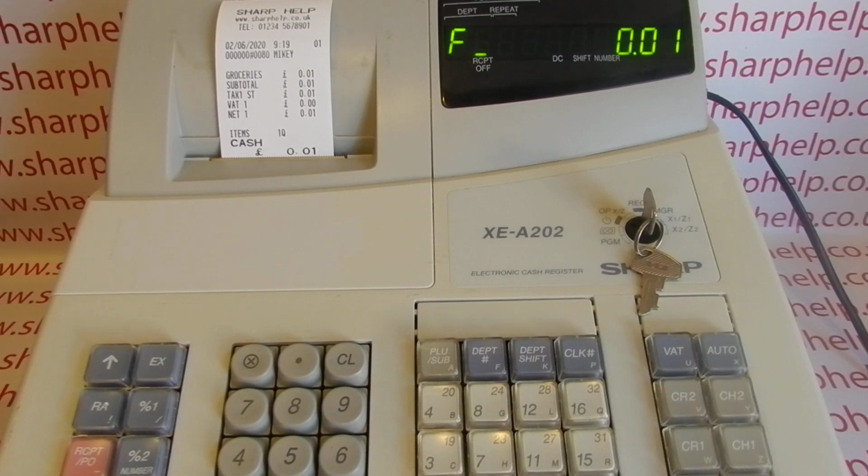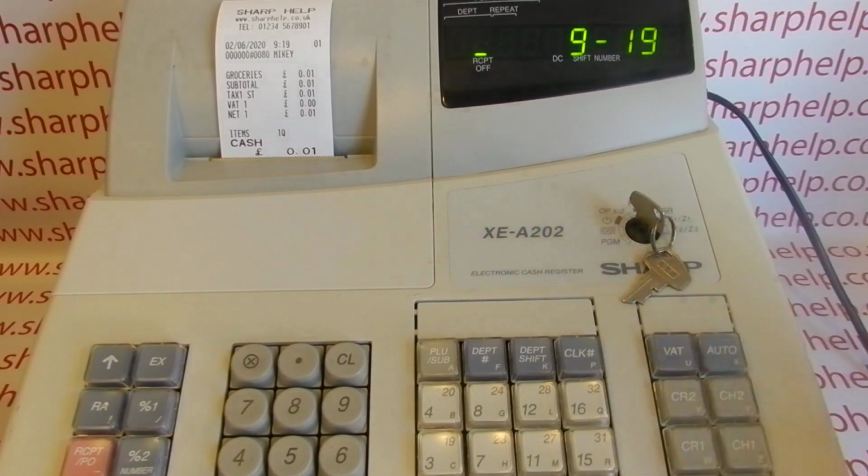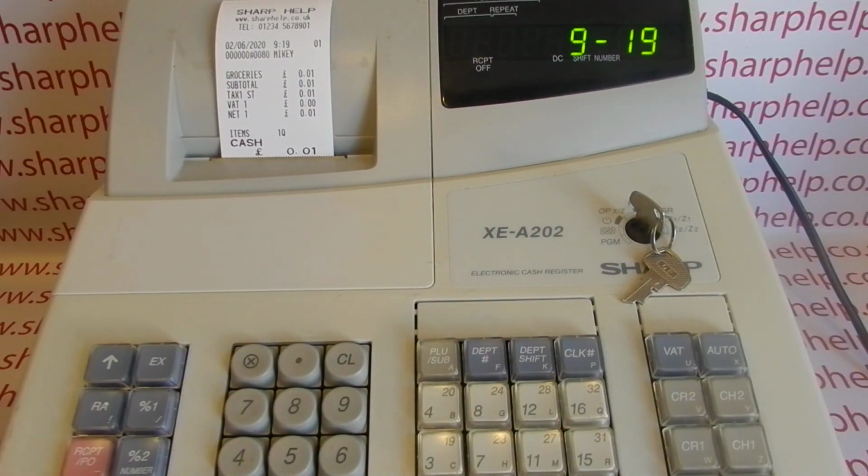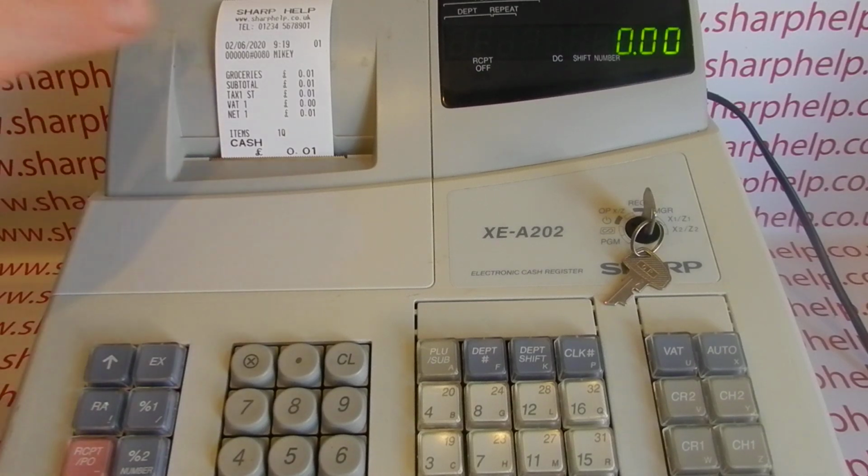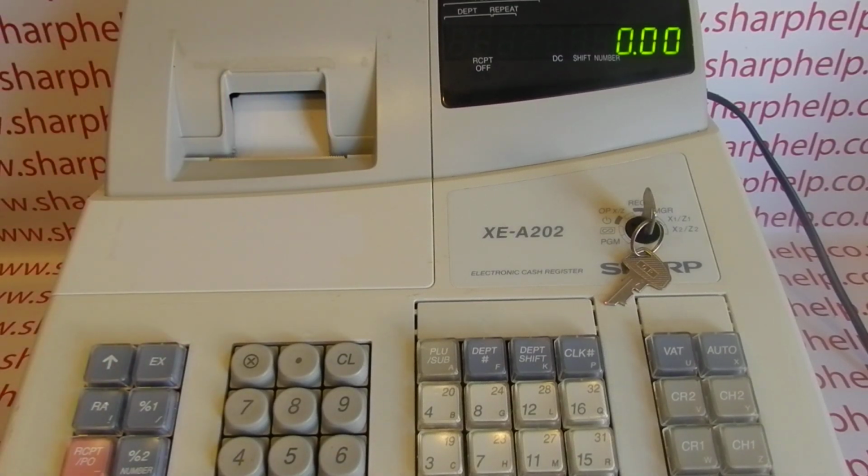What you can also do is turn the receipt back on, and then obviously when we run a sale through with the receipt on, we'll automatically get a receipt print out, but what we can't do is print a copy of that receipt. But you can set the machine to enable that function, and that's what I'm going to show you how to do now.